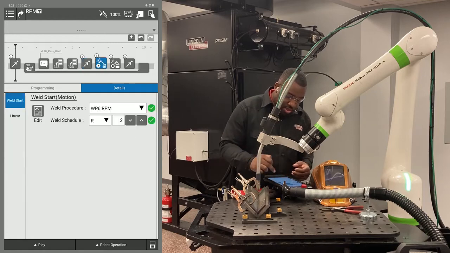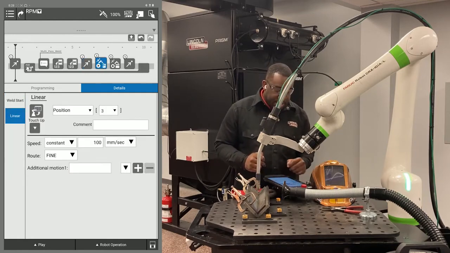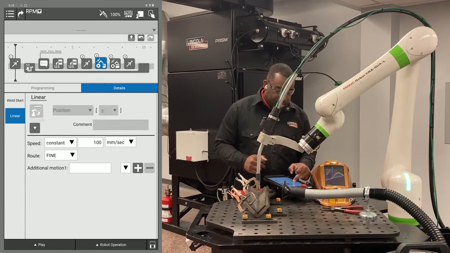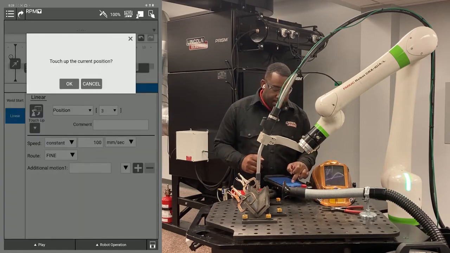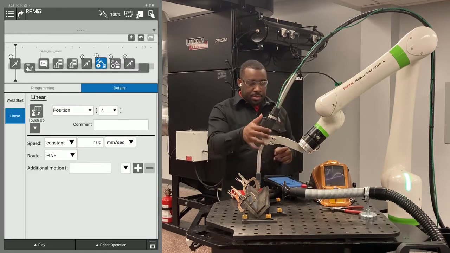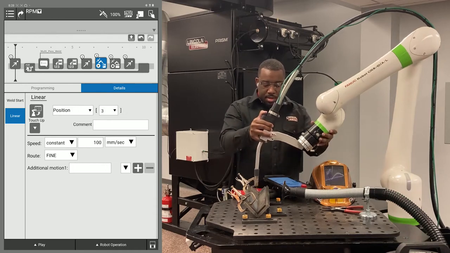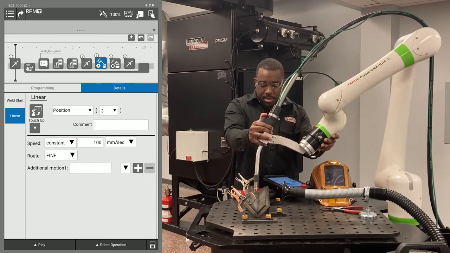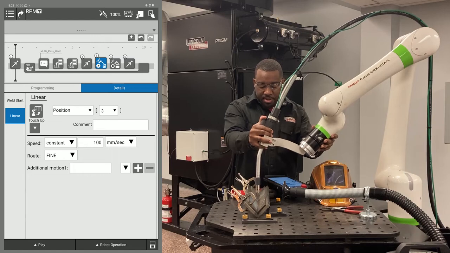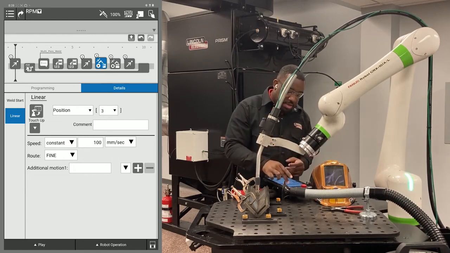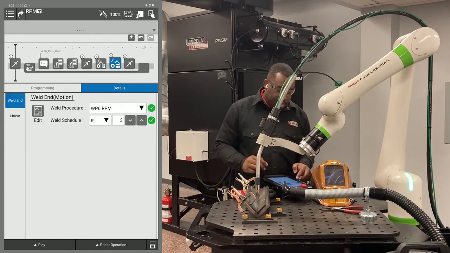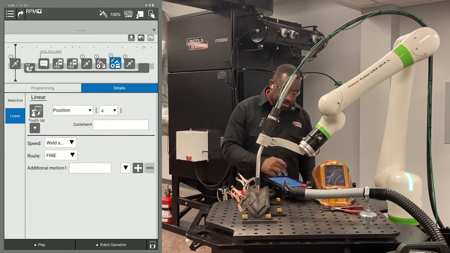I'm going to hit point 3. I'm going to go down to the linear tab and hit touch up on my weld start. And then I'm going to move it to my weld end and do the same thing. Hit number 4, weld end, hit the linear tab, hit touch up.